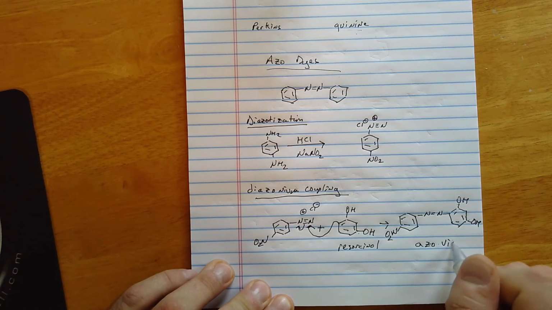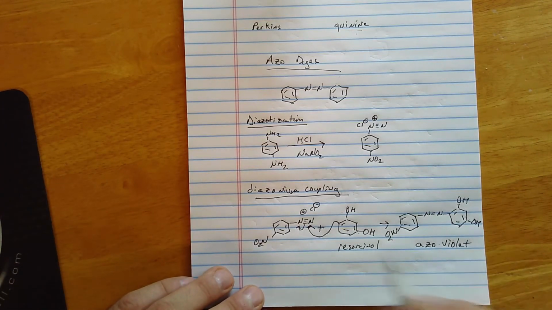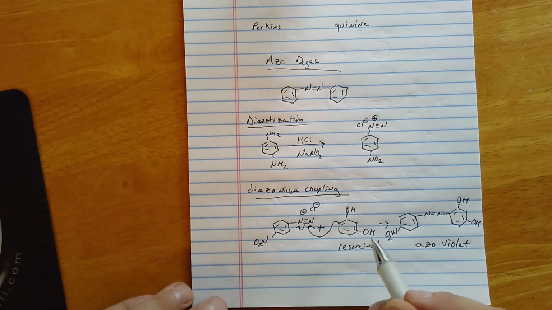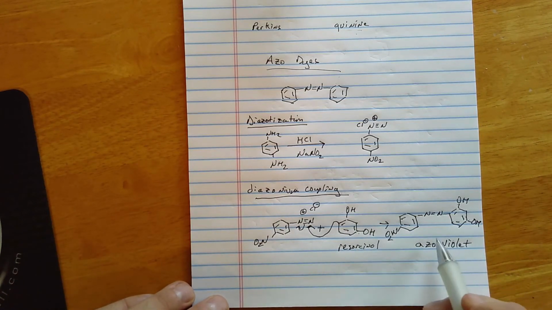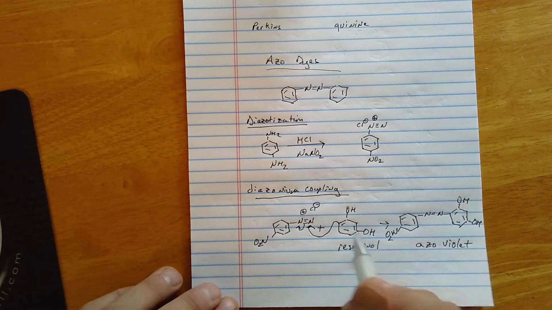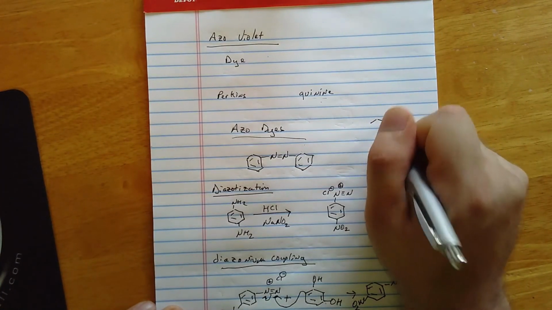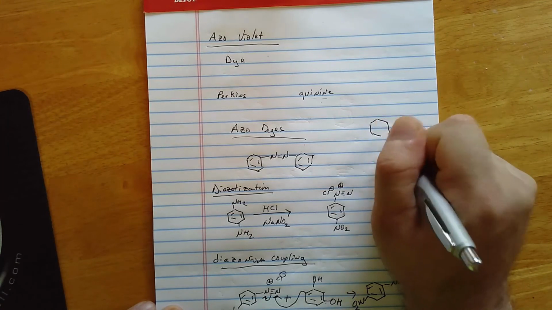And in fact, this is the only product from this reaction. Even though these are ortho-para directors, there is only one possible reaction product when you add these two molecules together. And the reason for that has to do with the orientation of the two alcohol groups on the aromatic ring. So if we take a quick look at that.